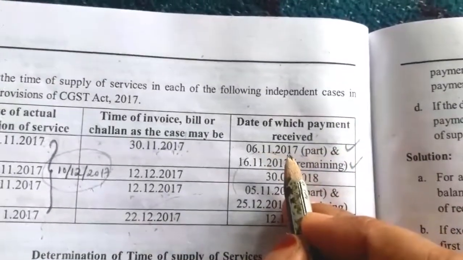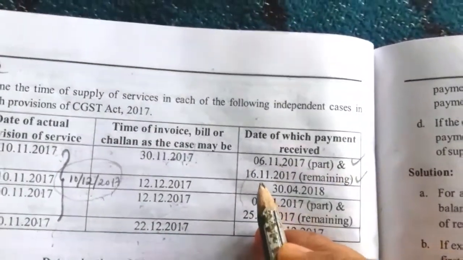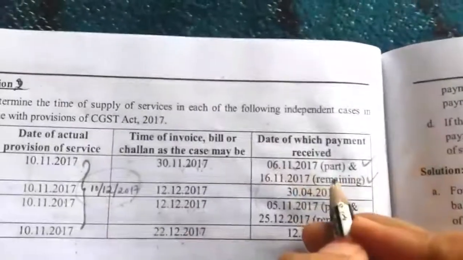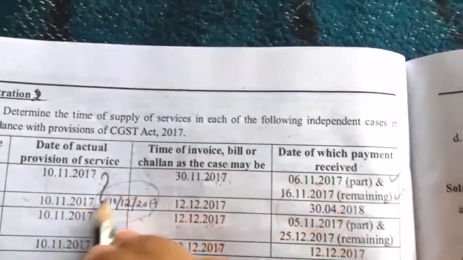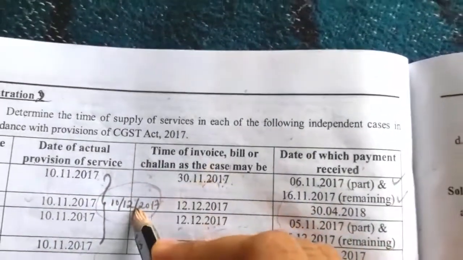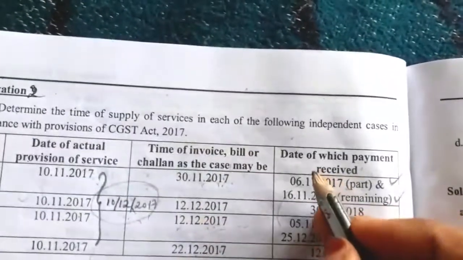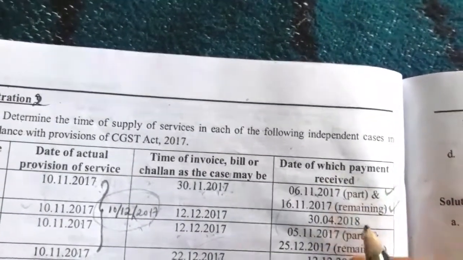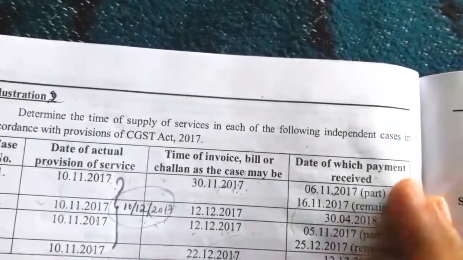So 6/11/2017 for part, 16/11/2017 for remaining. Here we have to write: next criteria is invoice is issued within 30 days. So the criteria taken is date of payment received for part as well as remaining services.